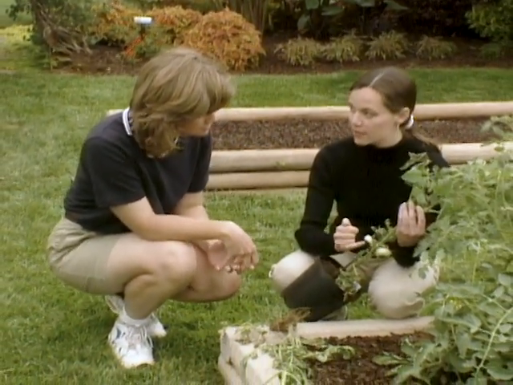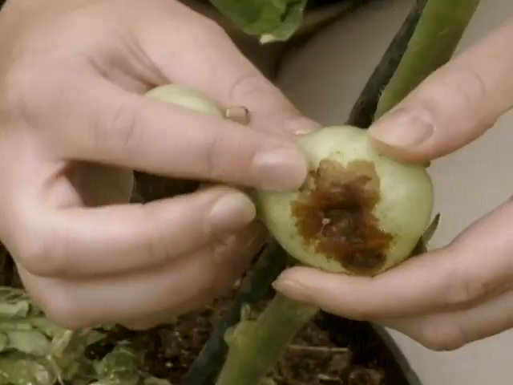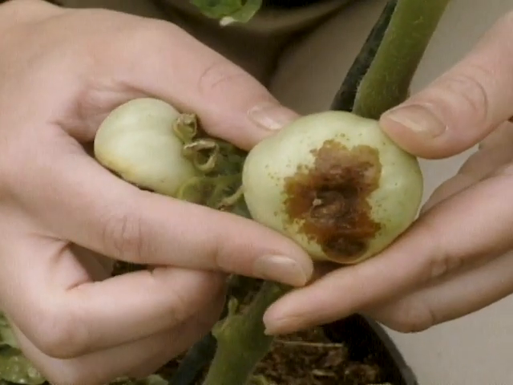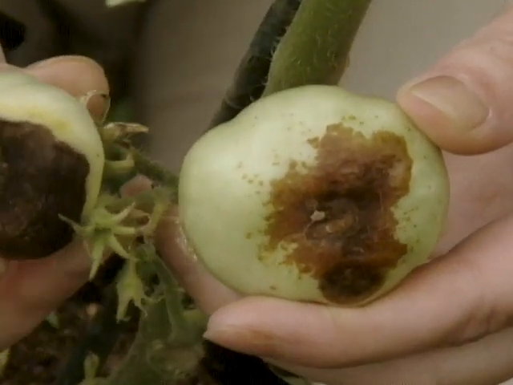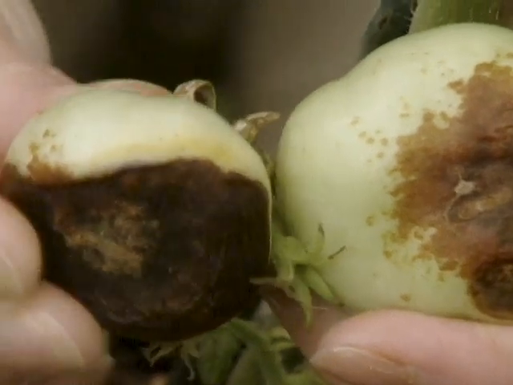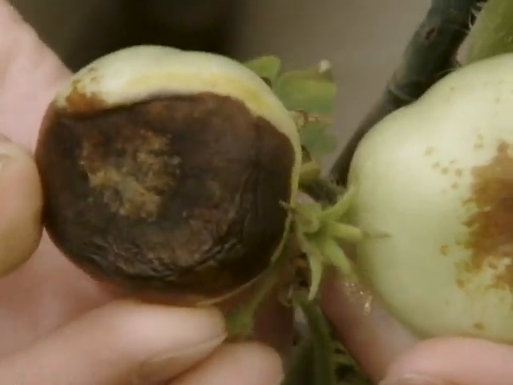This is called the blossom end. A lot of people don't really know that. And when it starts, often it kind of is a little brown spot, turns leathery, and in severe cases, it can get as bad as this one we see here.